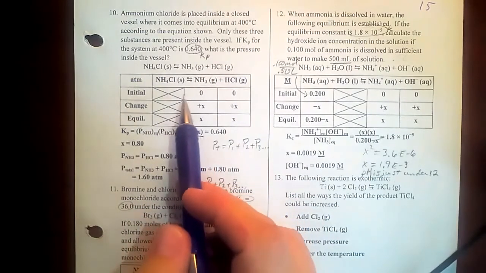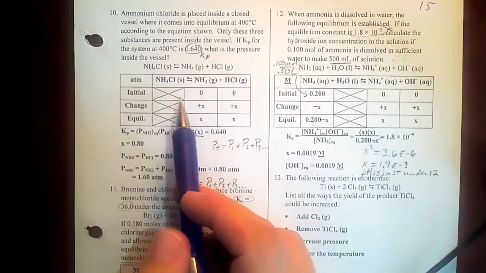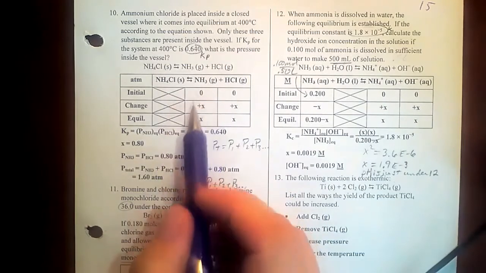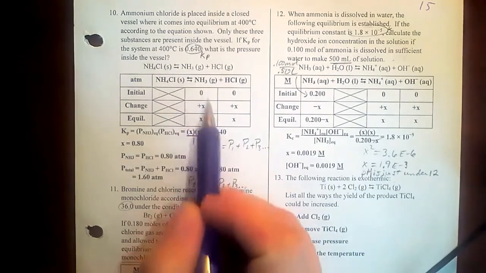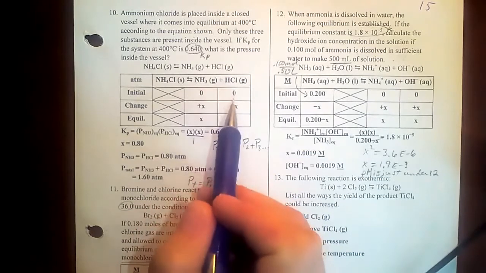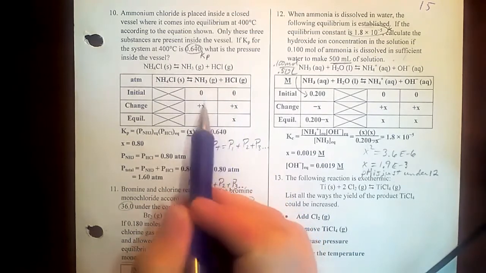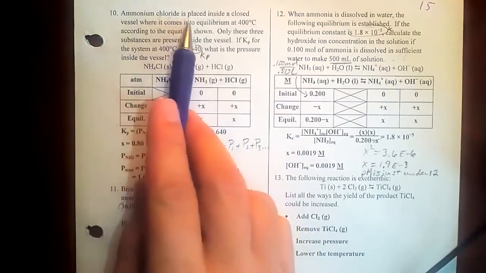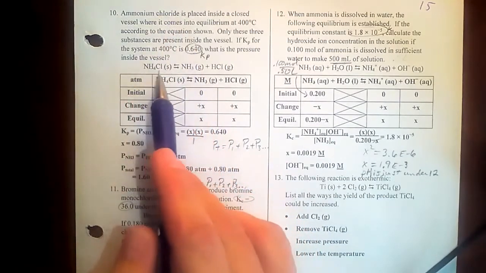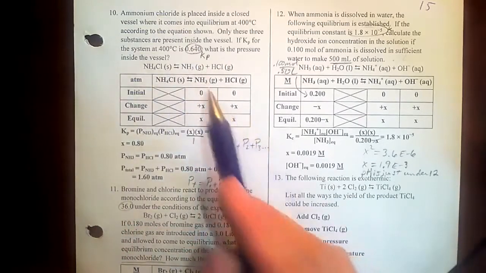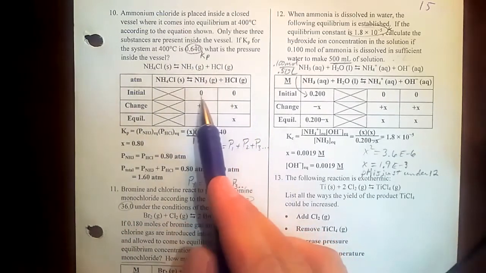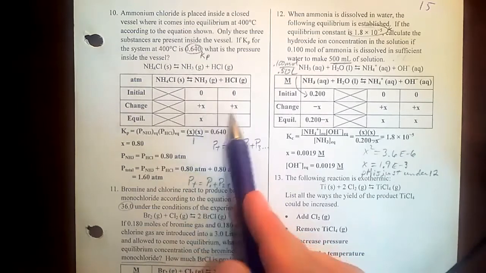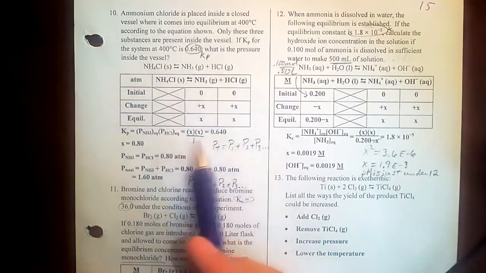Well, how much gas is coming out? Well, an unknown amount, right? But it's not like this is unsolvable. We can call this amount X. And if you get one of these, you also got one of those. So these amounts are equal. And of course, they started out at 0 because it only says that the ammonium chloride is placed in the closed vessel. So only this is placed in. At the moment they placed it in, there was none of this. So we start out with 0 here. We get some unknown amount. And then we know Kp.